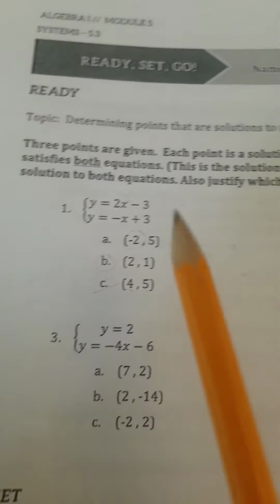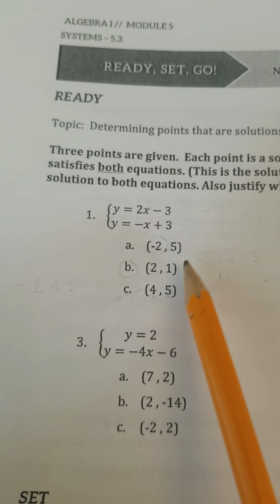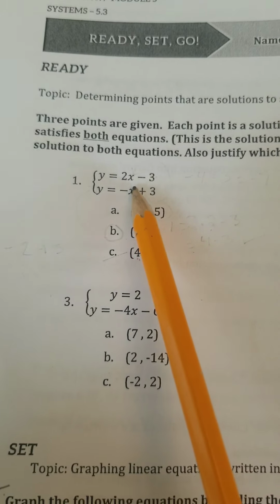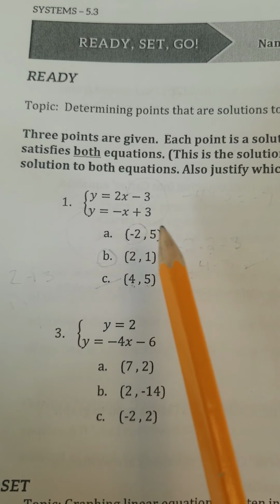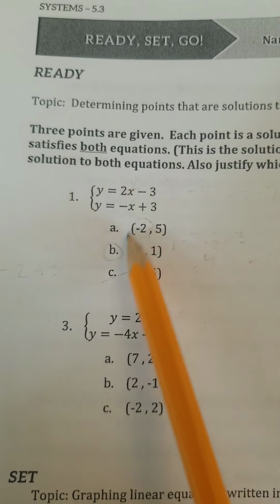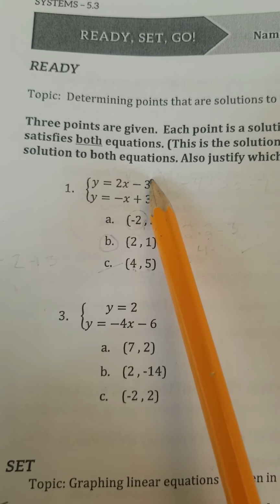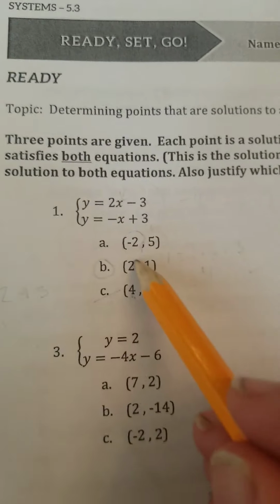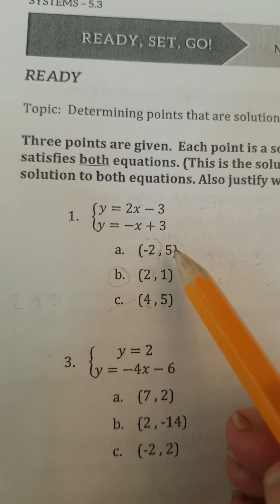You're going to have 4 problems in your Ready, 1, 2, 3, and 4. This is where they're trying to find out if these points satisfy not just one but both equations. So as we're going through this, you are going to plug these into your x's and your y's, and if it satisfies the first one, then you move on to the second one to see if it satisfies the second one. So once again, this right here is your x, this one right here is your y.